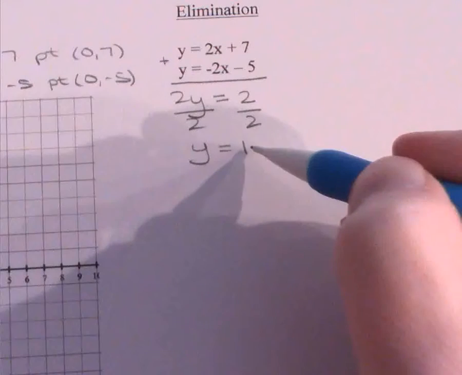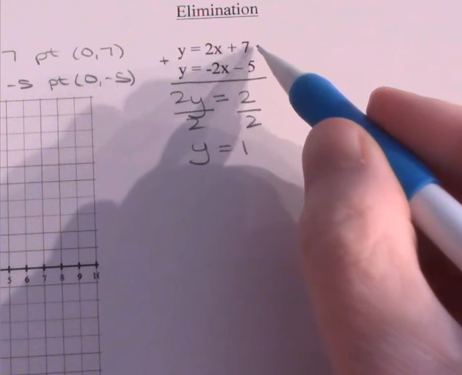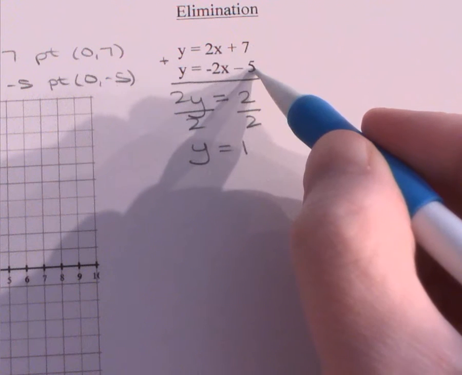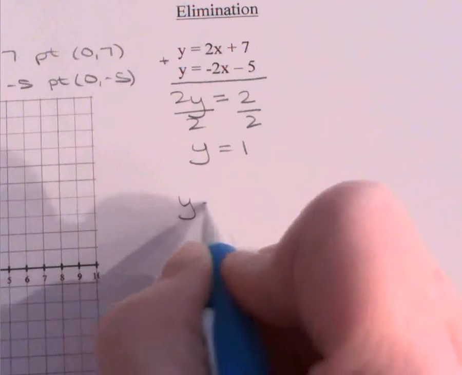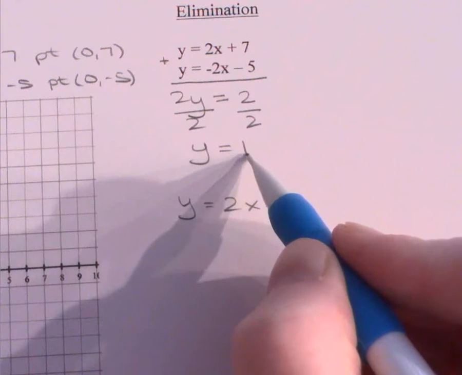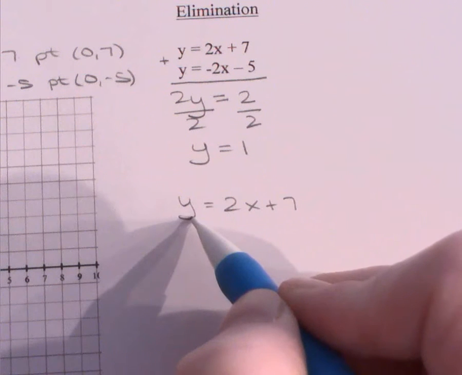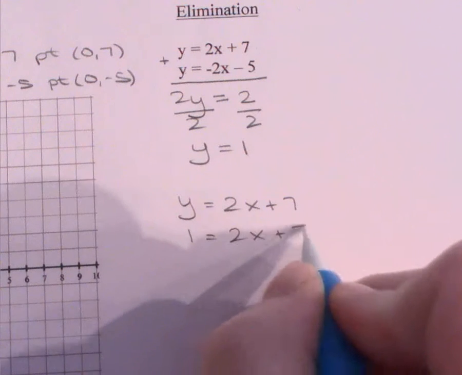Now I can pick which equation I want to plug in y equals 1. I can either pick equation 1 or equation 2. I'm going to pick equation 1, so I'm going to write it down. And then I'm going to take the y is equal to 1, and I'm going to plug it in for y here. So I have y is equal to 2x plus 7.